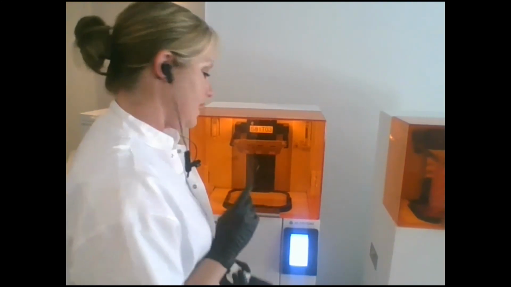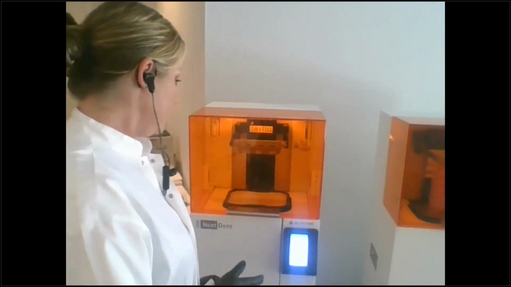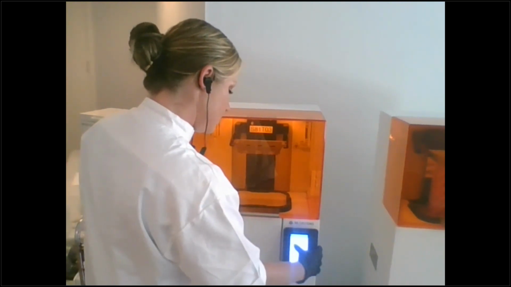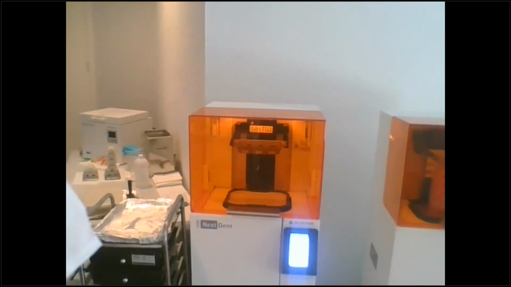So you're going to confirm that your print platform is installed and it's clean, that your resin tray is full, and that your resin has been stirred. So just check those boxes and start your job, and that's all there is to starting the printer.